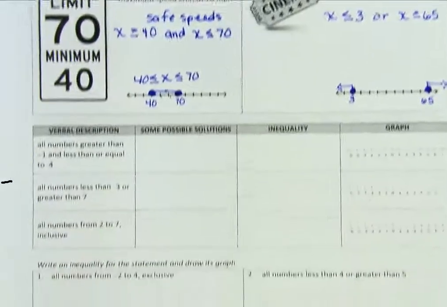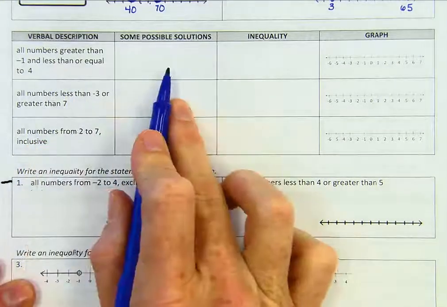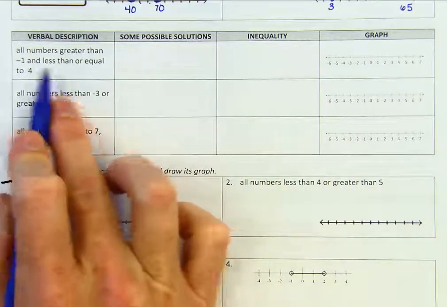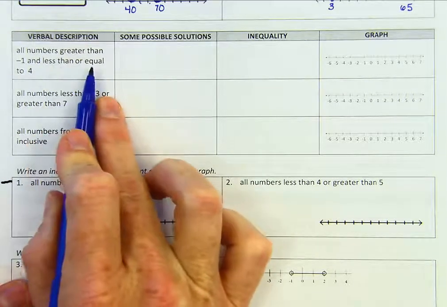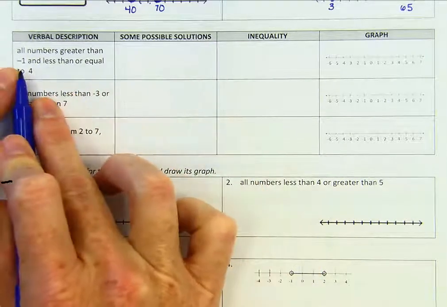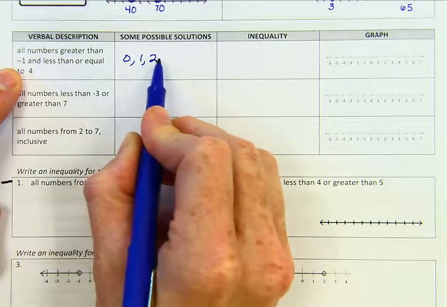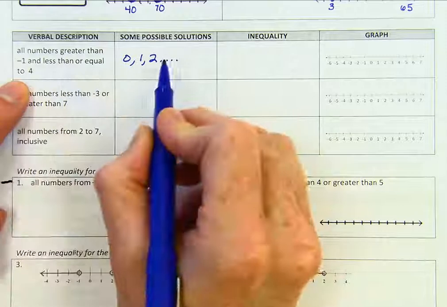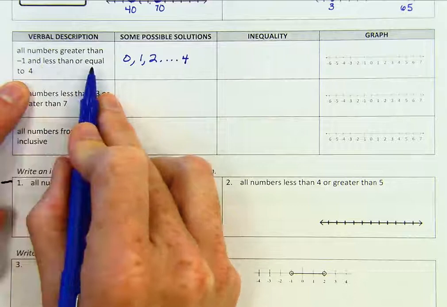Now, let's look down here at the translating part. You have a verbal description, some possible solutions, an inequality, and the graph. So here, all numbers greater than -1 and less than or equal to 4. What are some numbers that work here? All numbers greater than -1: well, 0 is greater, 1 is greater, 2 is greater, and so on. But then it also says and less than or equal to 4, so we can really only go up to 4, because it says less than or equal to 4.